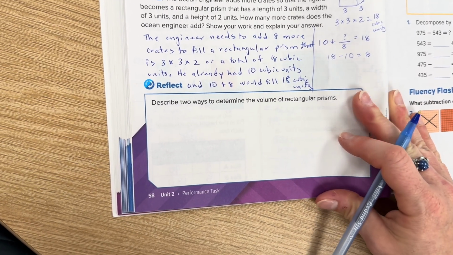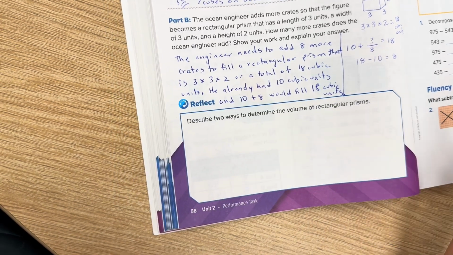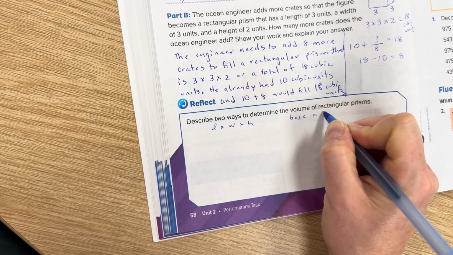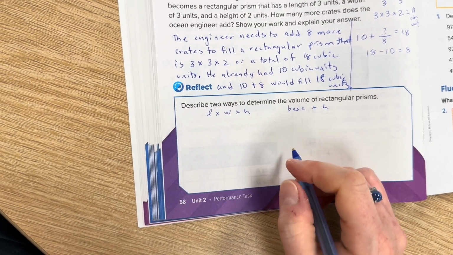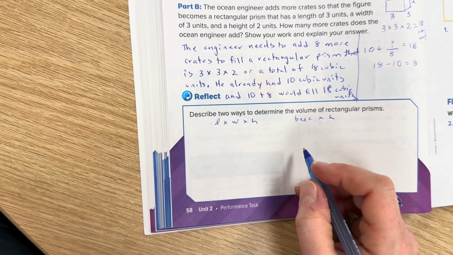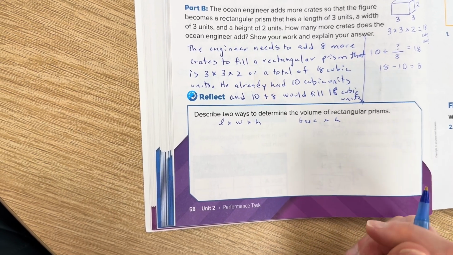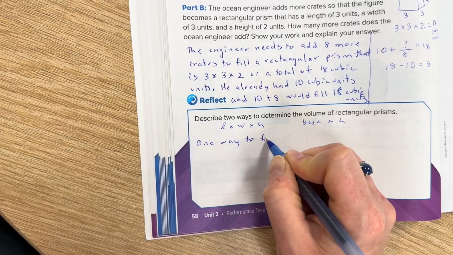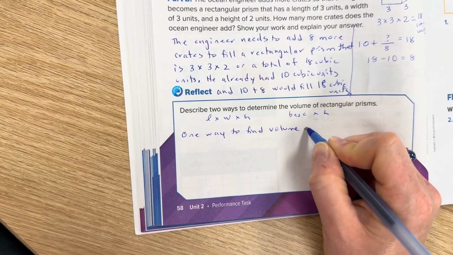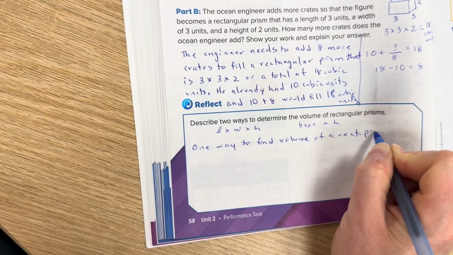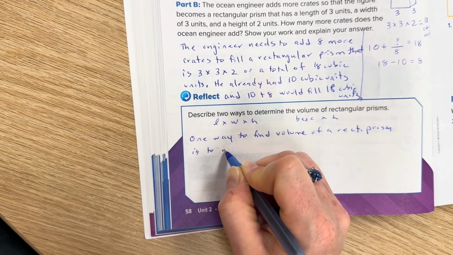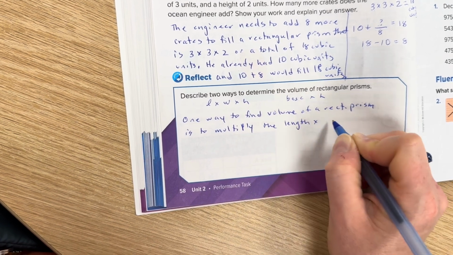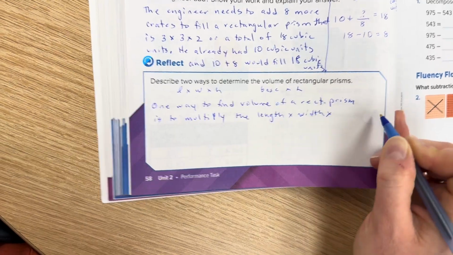Describe 2 ways to determine the volume of rectangular prisms. So our 2 formulas were length times width times height, or base times height. So when you explain this, you're going to want to explain these 2 formulas in words. So let's do this one. One way to find volume of a rectangular prism is to multiply the length times width times height.